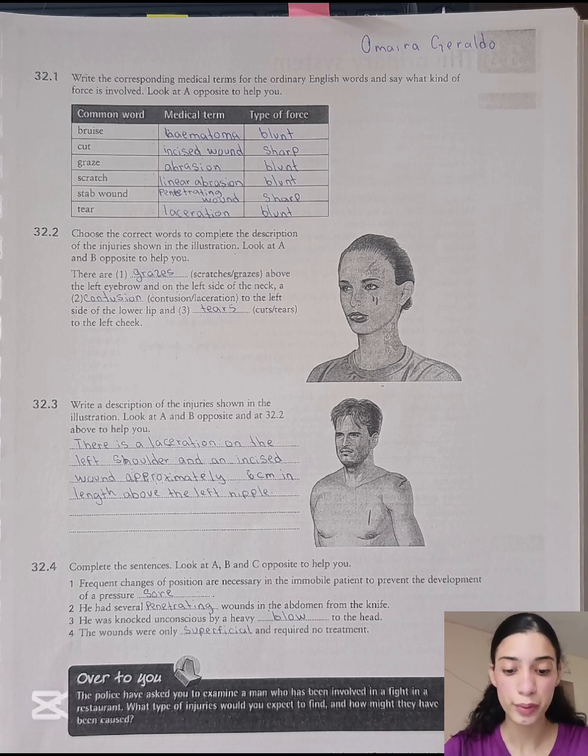Write the corresponding medical terms for the ordinary English words and say what kind of force is involved. Look at A opposite to help you. Common word: bruise, cut, graze, scratch, stab wound, tear. Medical term: hematoma, incised wound, abrasion, linear abrasion, penetrating wound, laceration. Type of force: blunt, sharp, blunt, blunt, sharp, blunt.